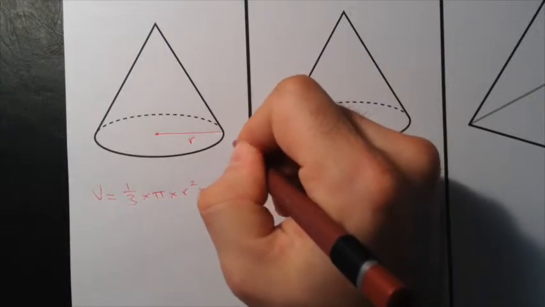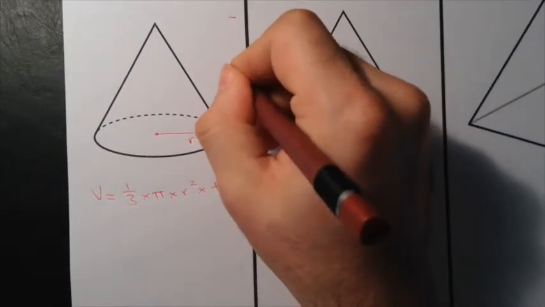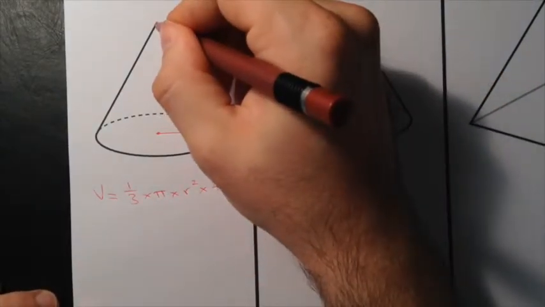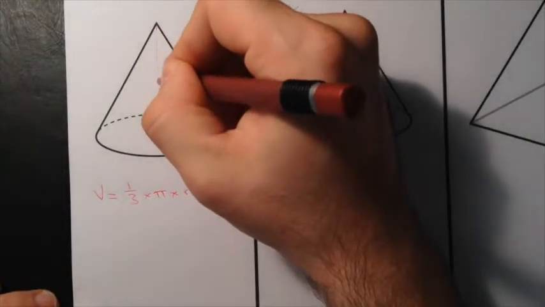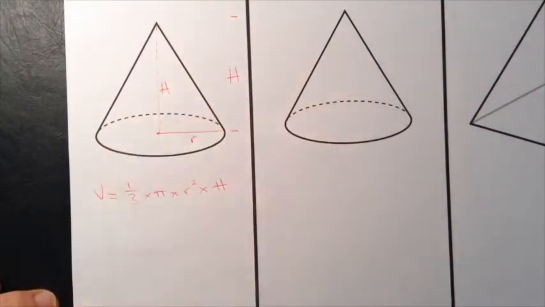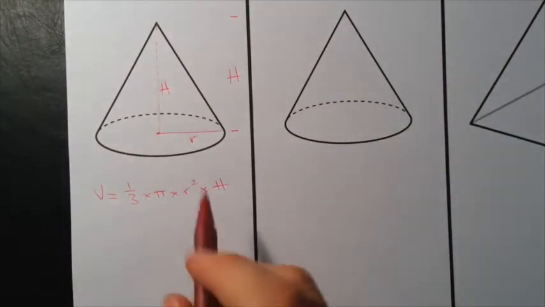You can go from the base all the way to the tip, and say that that's your capital H. Or you can also represent it in the middle here. From the very top, we can draw a dotted line going all the way down like that, and give that a capital H there. So it's from the very bottom of our cone to the very top.